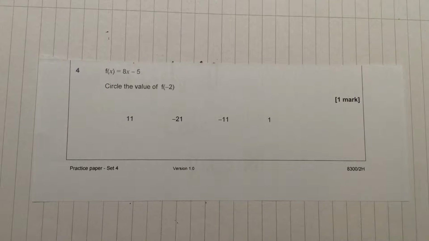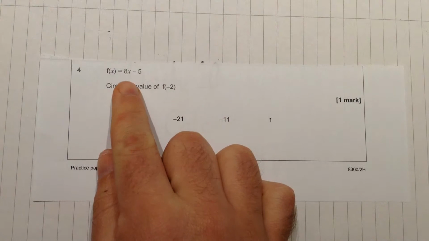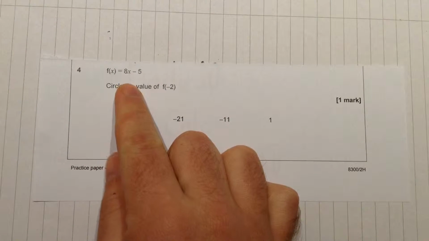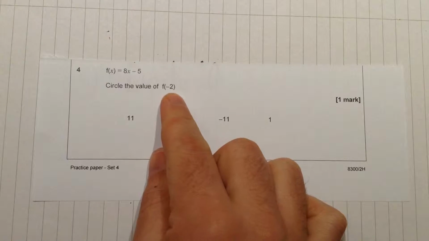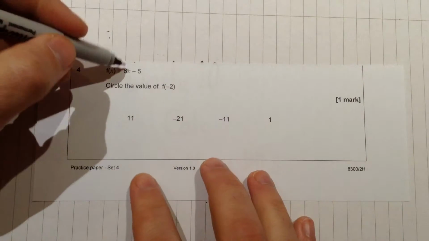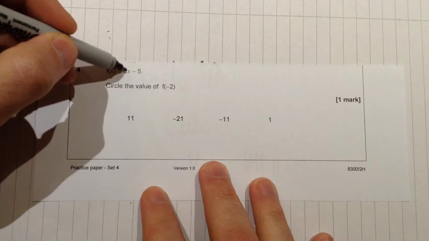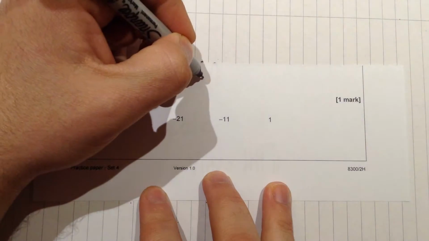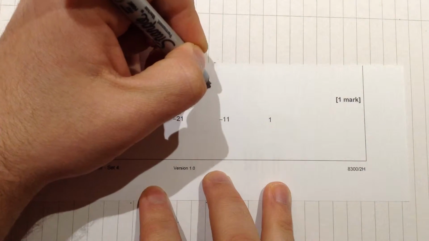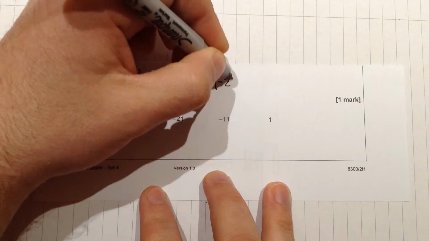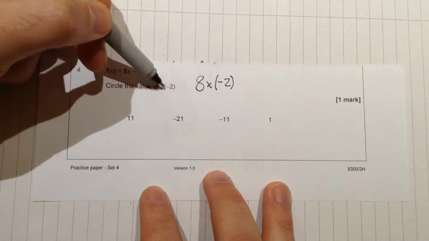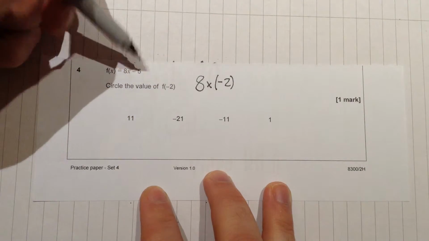So for this question, we've got the function 8x minus 5. What we need to do is substitute minus 2 into that. Now all that means is we need to substitute minus 2 where it says x here. So we are going to do 8 multiplied by, because it's 8x, minus 2, because that is the number I need to substitute in, and then take away 5.